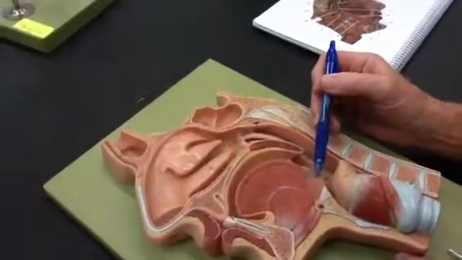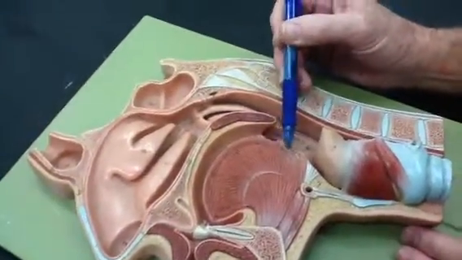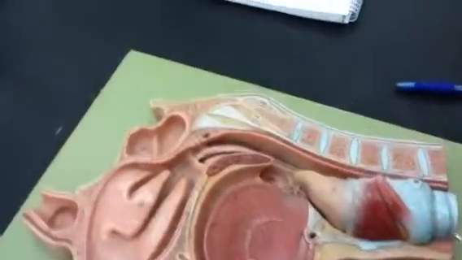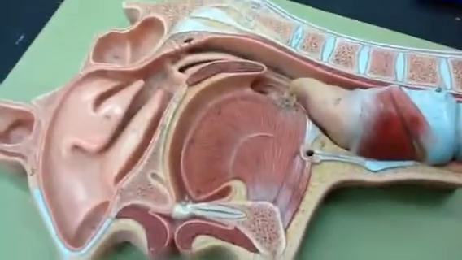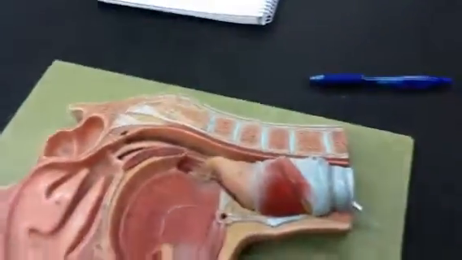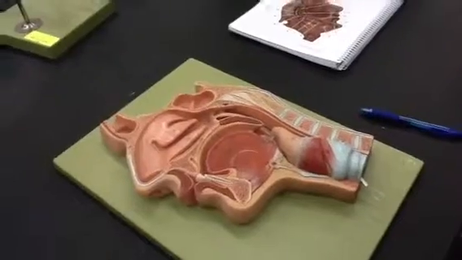This is the lingual tonsil. What does lingual mean? Tongue. There are two roots that mean tongue, lingua and glossus. If your tongue is inflamed or infected, it's called glossitis, not linguitis. Okay.